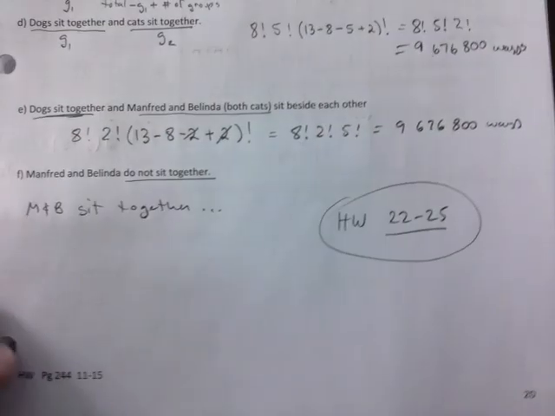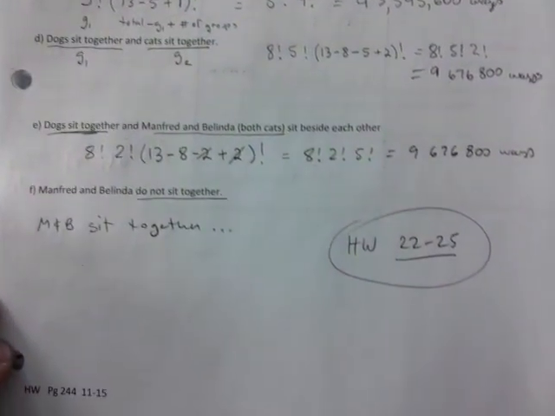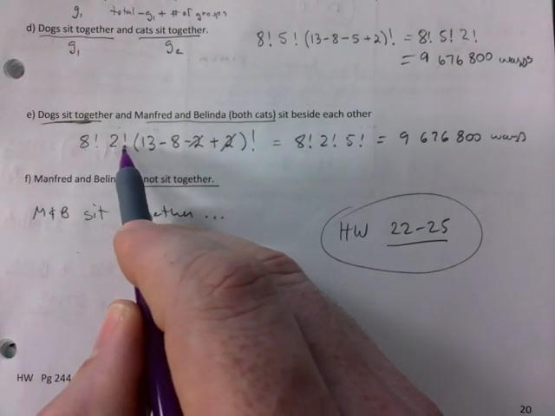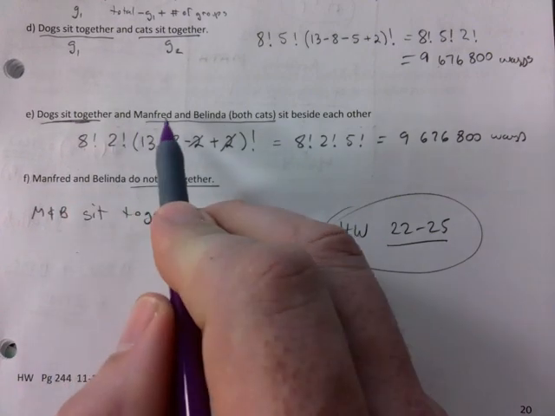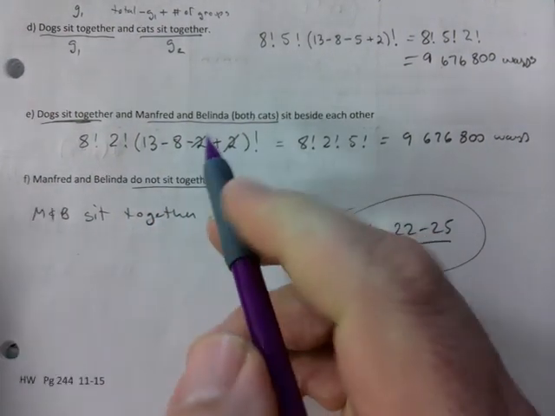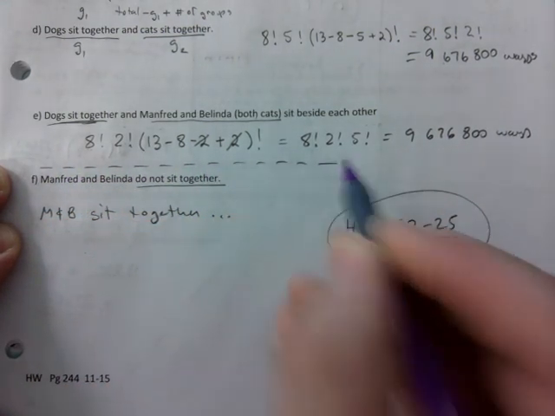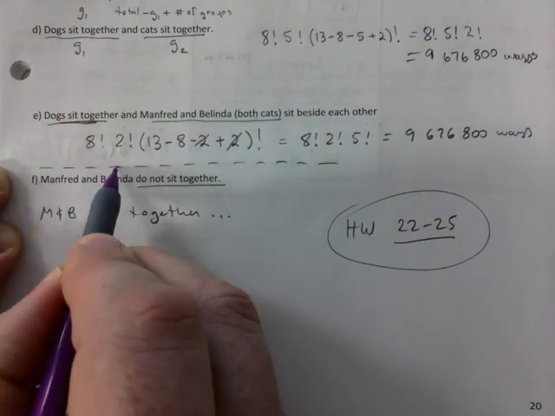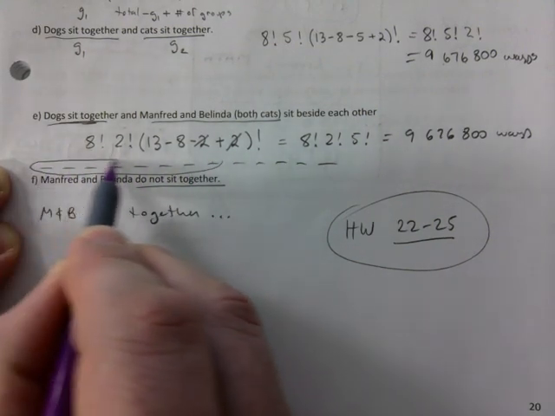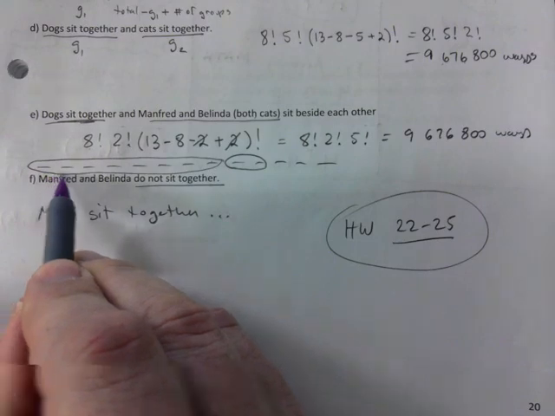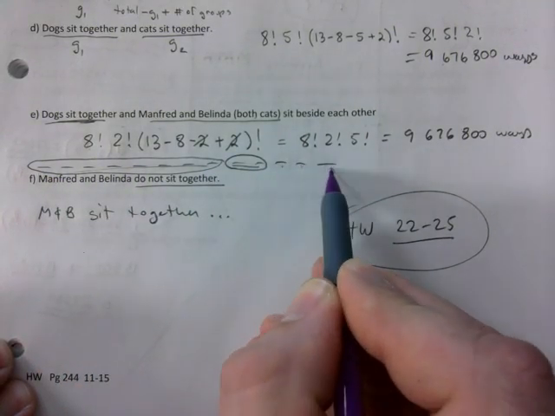Why? I don't really understand. There's three groups. You know what I mean? There's only two groups, right? That you've created: all dogs sit together and the two cats sit together. So let me just count: 1, 2, 3, 4, 5, 6, 7, 8, 9, 10, 11, 12, 13, right? So you've got your 8 dogs, 2, 4, 6, 8, and the two cats that have to be together. So if you think of the big picture, this is 1, 2, 3, 4, 5.